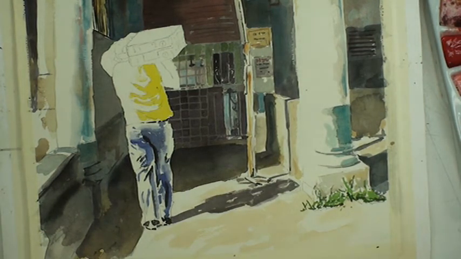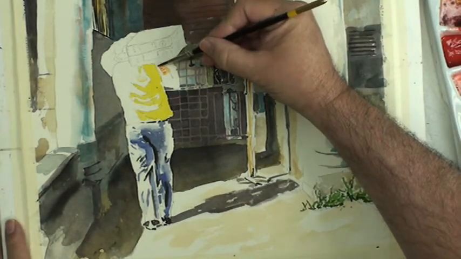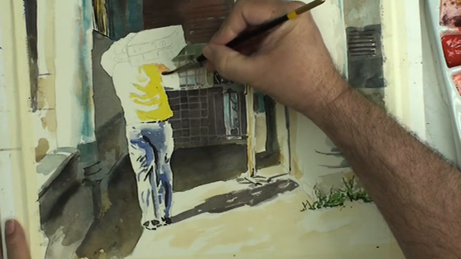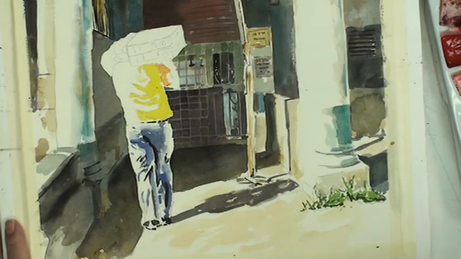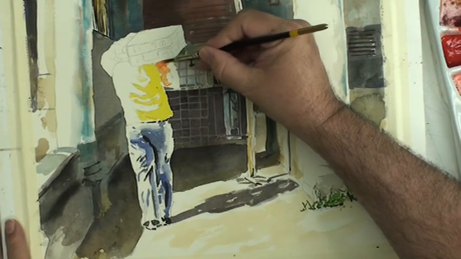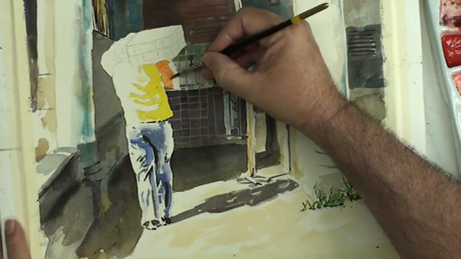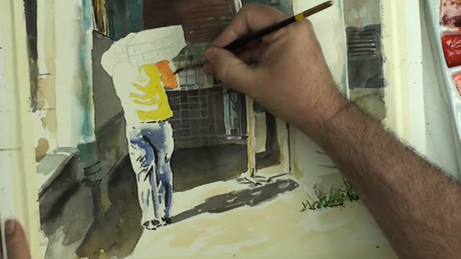Let's go ahead and address his arms. Just going to right now block in with the Azo Orange. The Azo Orange, another M Graham color. It's a real nice strong orange. I like it.